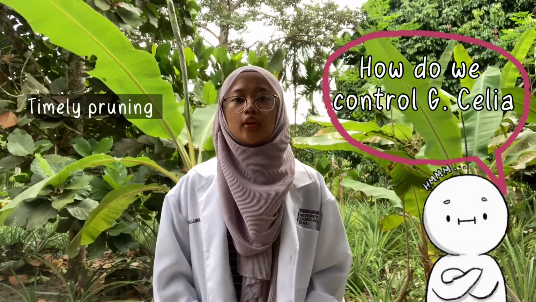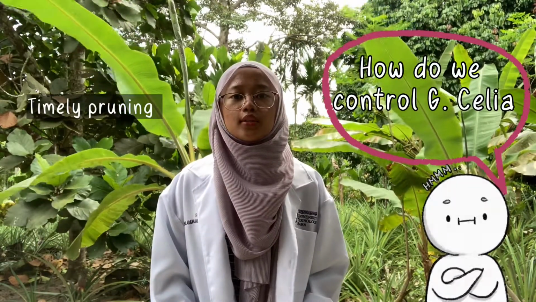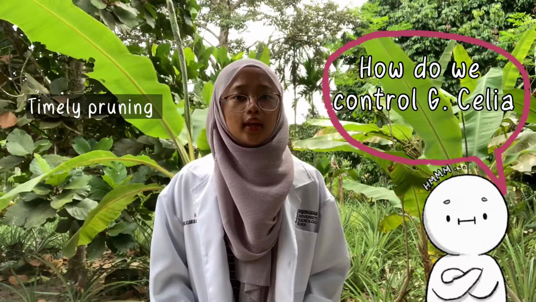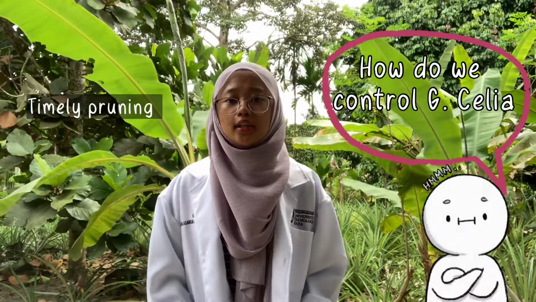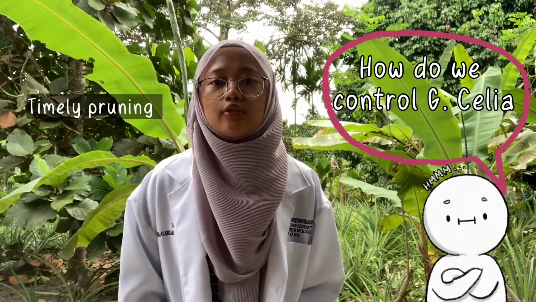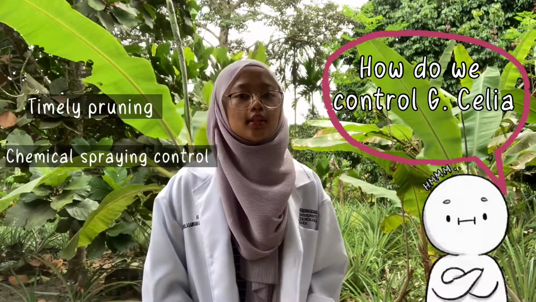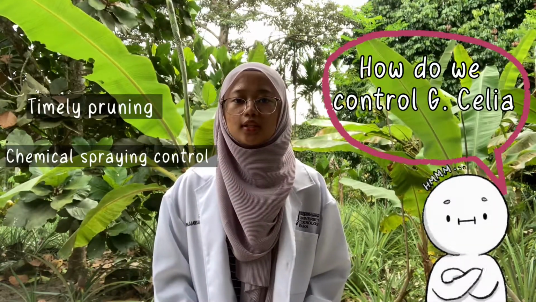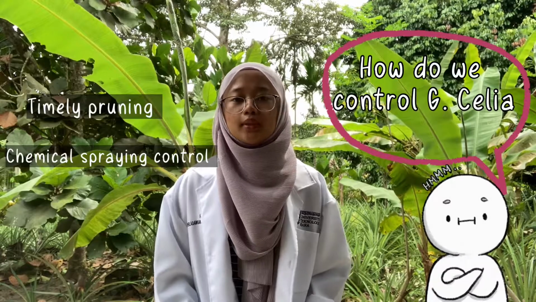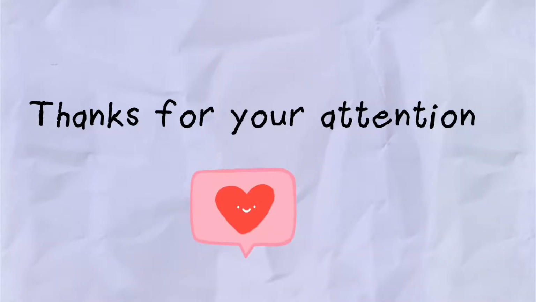How do we control this beetle? Using similar cultural control as with aphid pests, applying timely pruning on cocoa crops can control the level of infestation if the pests attack the young shoots. Other than that, the most popular method, chemical spraying, is necessary in that case, when the infestations occur on bigger branches.